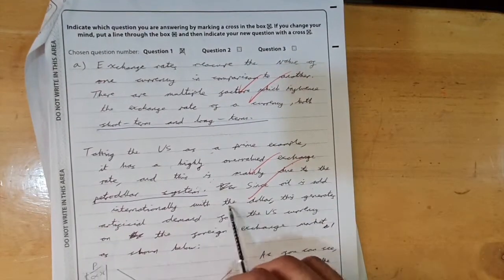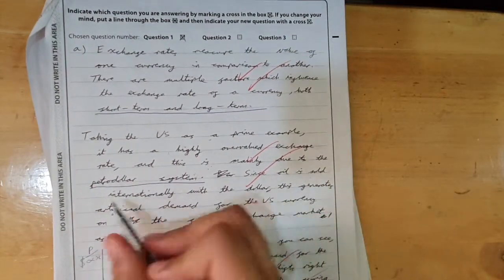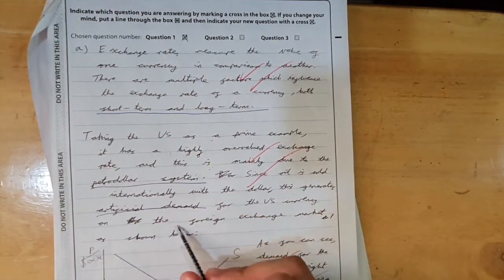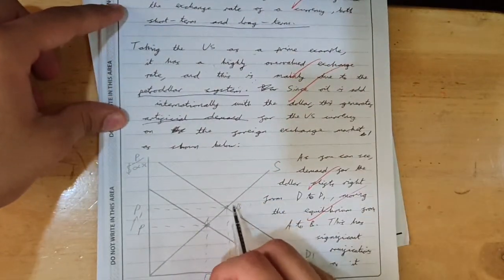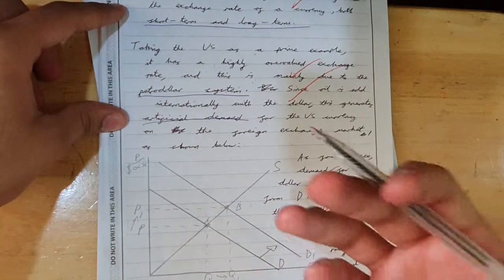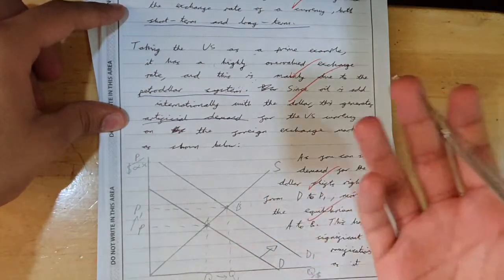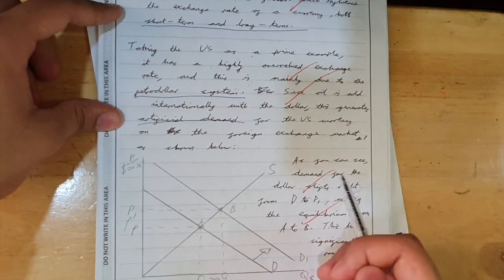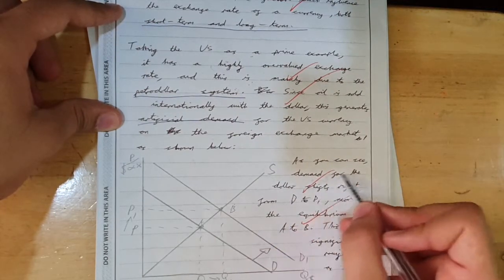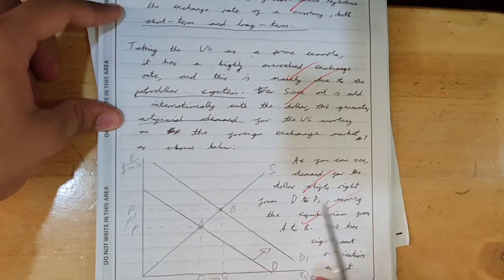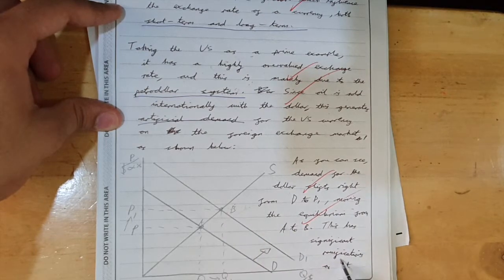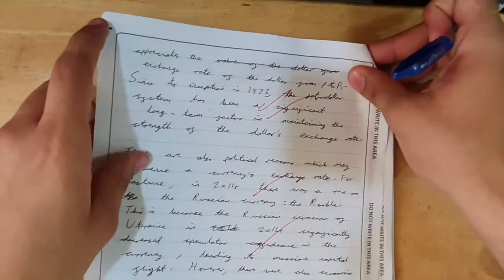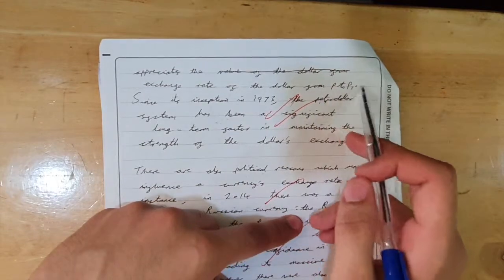So since oil is sold internationally with the dollar, this generates artificial demand for the US currency on the foreign exchange market, as shown below. See, it's very good to use diagrams in your essay, and that will allow you to do diagrammatic analysis, which will push your answer up. As you can see, the demand for the dollar shifts right from D to D1, moving the equilibrium from point A to point B. This has significant ramifications as it appreciates the exchange rate of the dollar from P to P1.